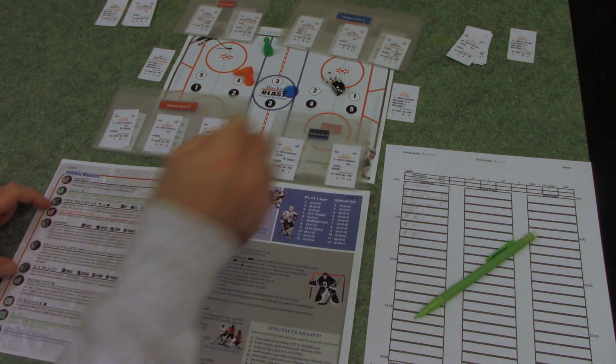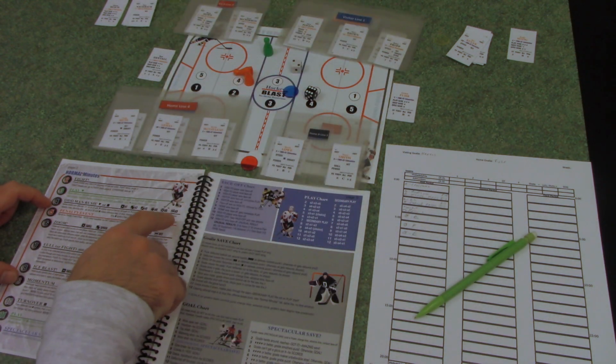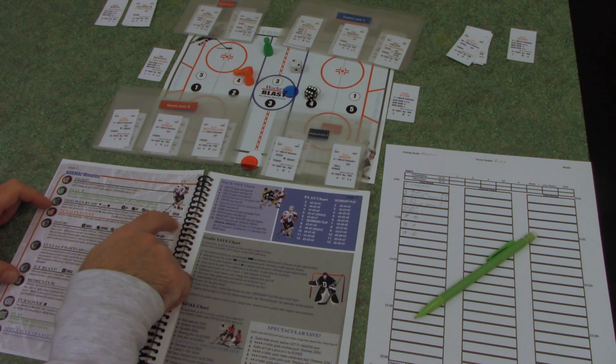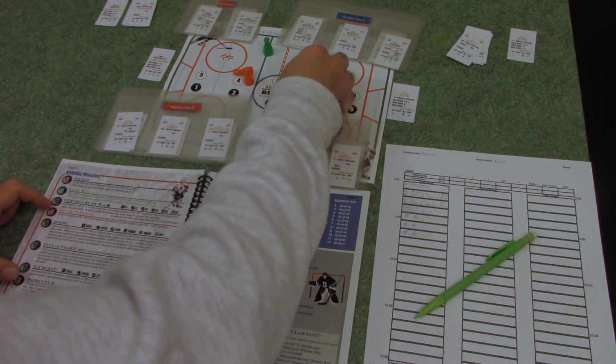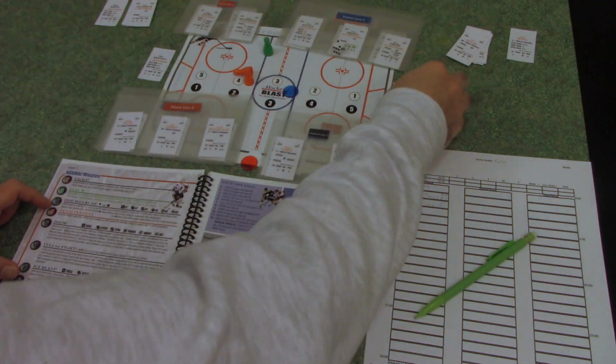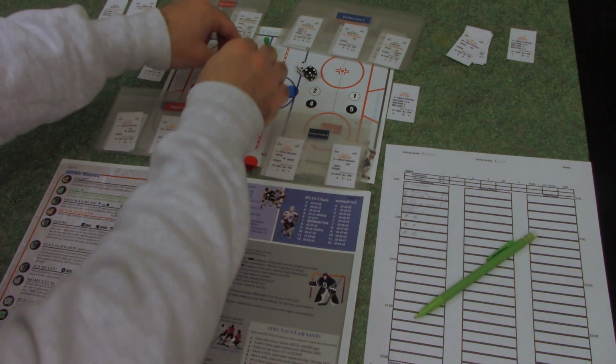Philadelphia with the puck. It's going to be another odd man rush. And we're looking at the defensive player number 3, which is McClelland. He does not have the defensive box symbol, so Philly's going to get a chance to take a shot on goal. Let's play number 6.